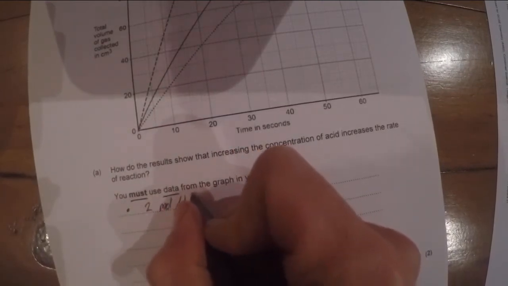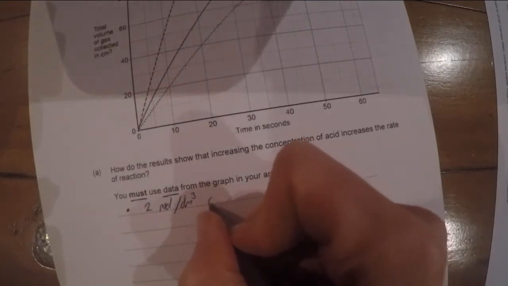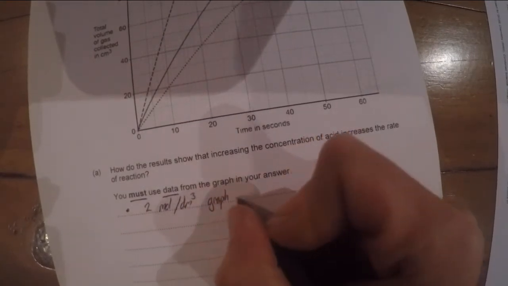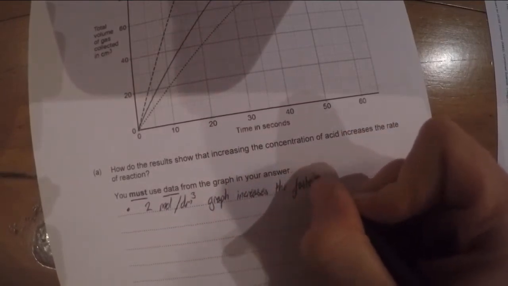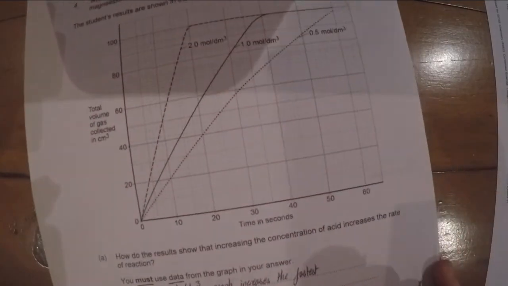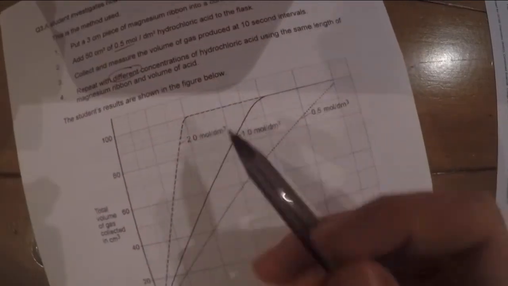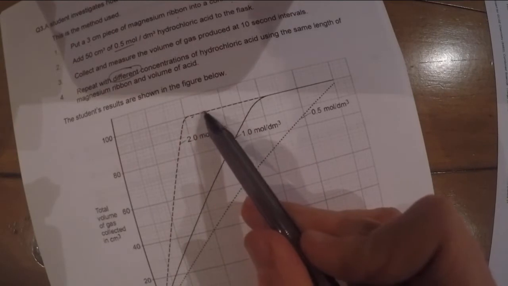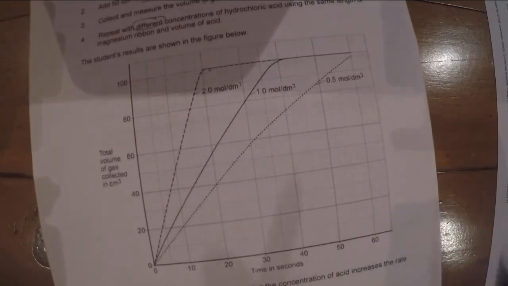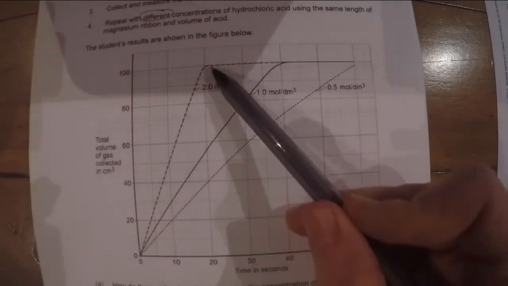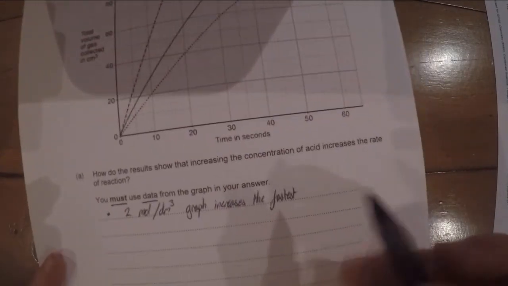Let's keep with their language. 2 moles per dm cubed graph increases the fastest. And remember, when they go flat, that's when no more gas is being produced. So that suggests the reaction is finished. So the 2 molar reaction finishes first. So I could add that to my answer.